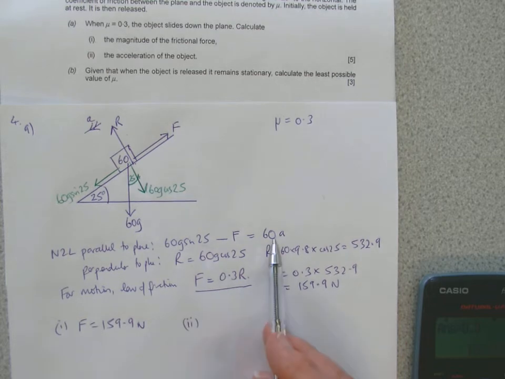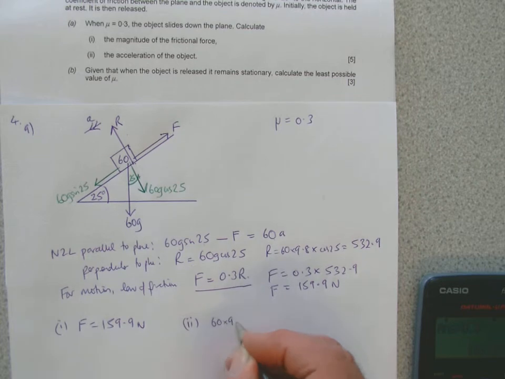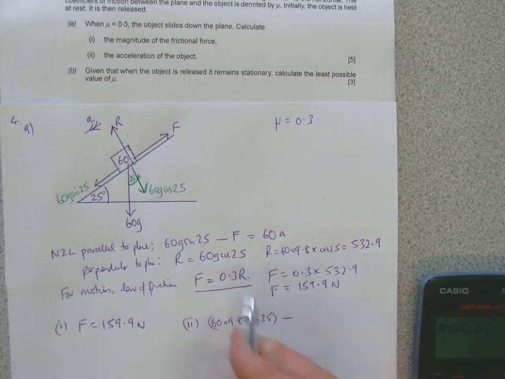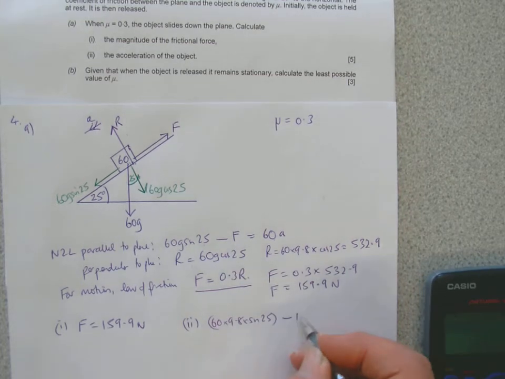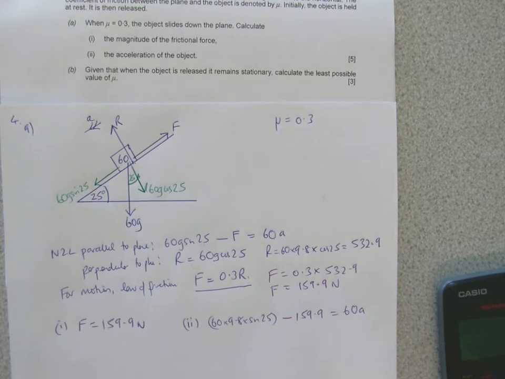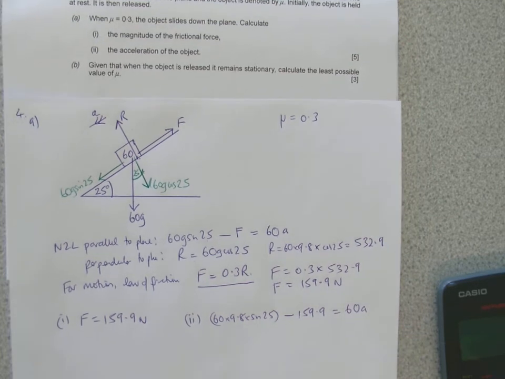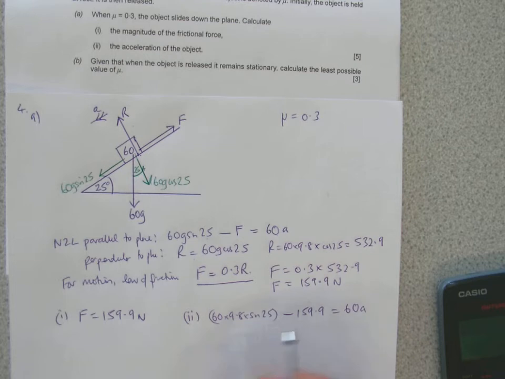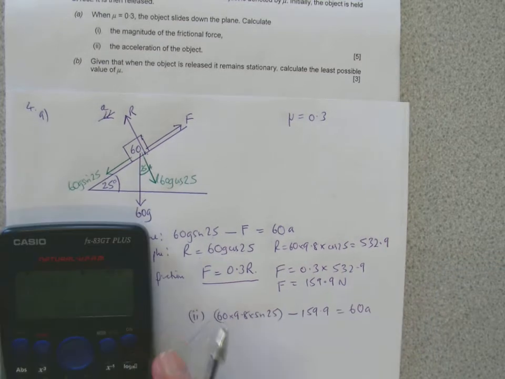Then part 2, I want the acceleration. Well, I'm now going back up to the first equation. So 60 times 9.8 times the sine of 25, take away the frictional force, which is 159.9, and that equals 60A. And then to find A, I calculate the left hand side and divide by 60.